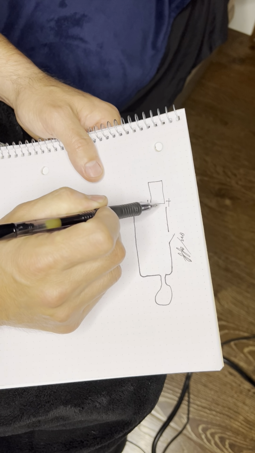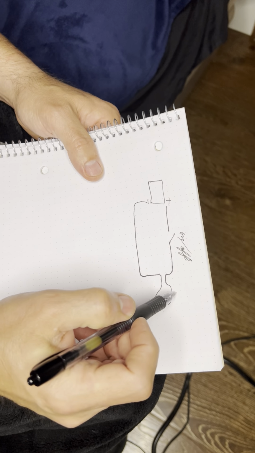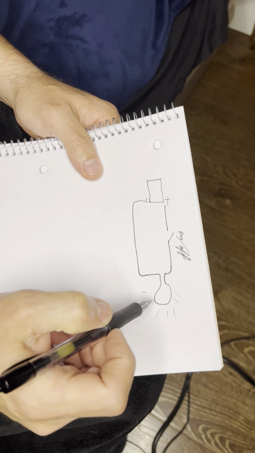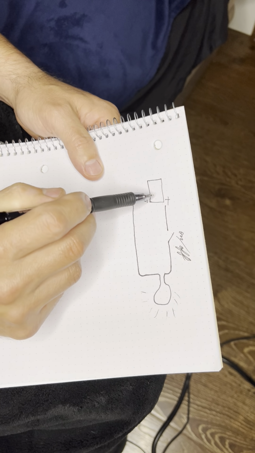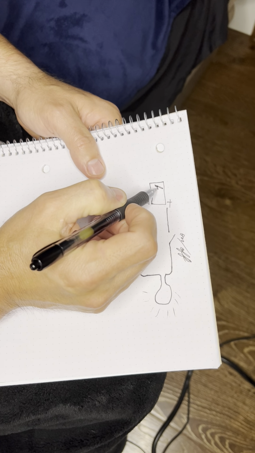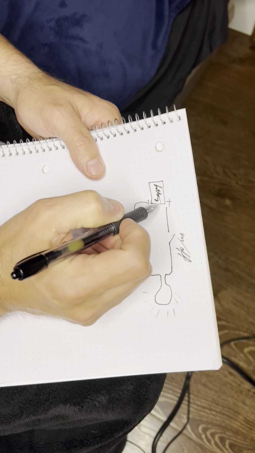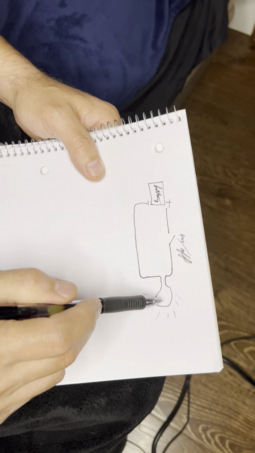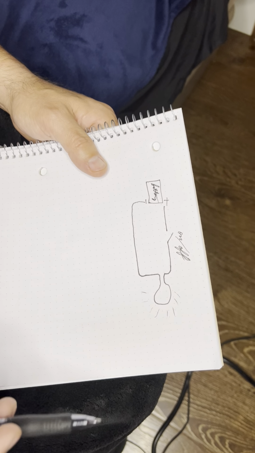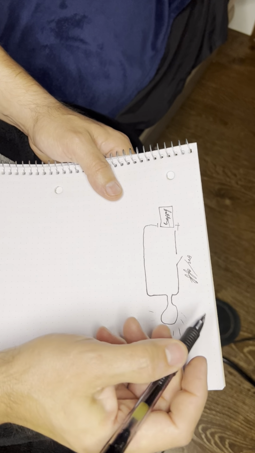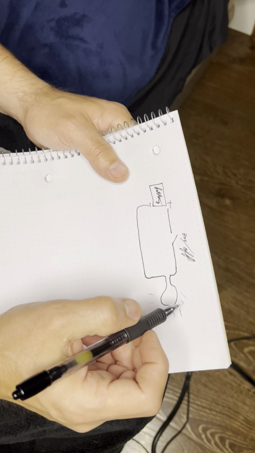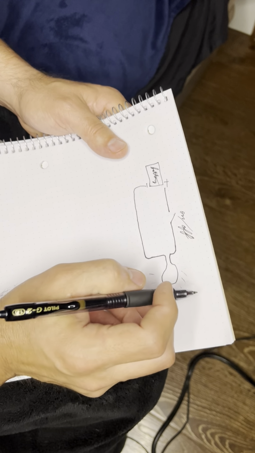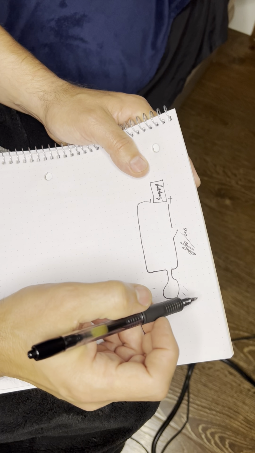So if this light bulb is emitting light, and this is the battery, does the battery power that light bulb? Okay, now I'm going to try to think about what I've learned, and I hope I've learned something. I'm doing my best.